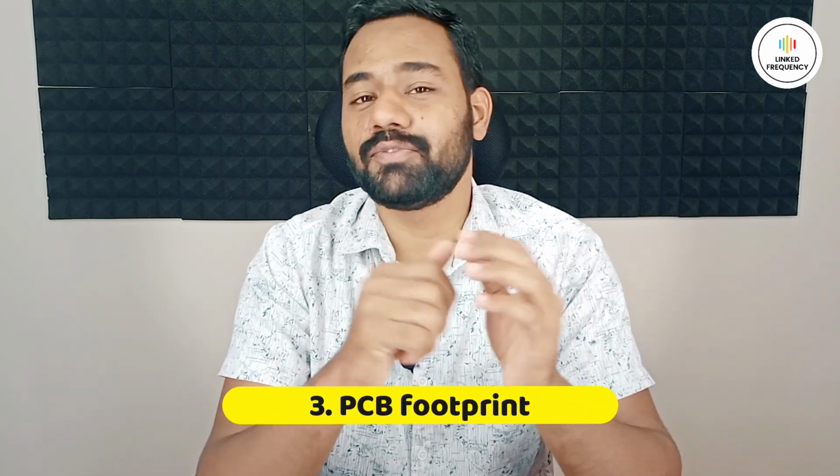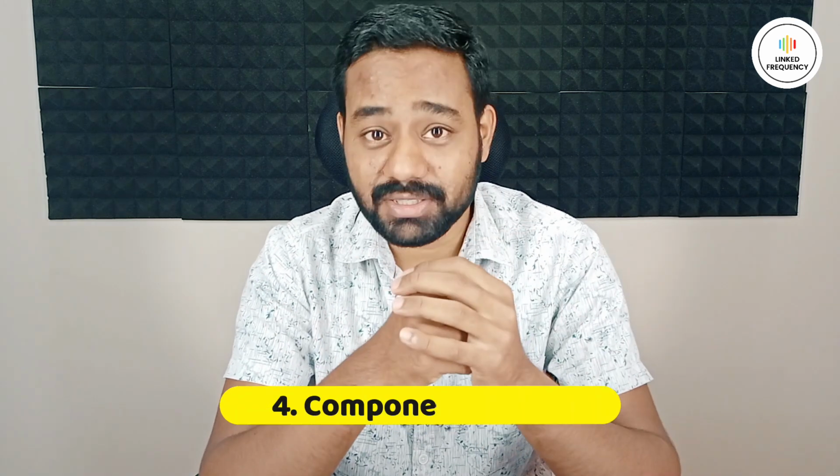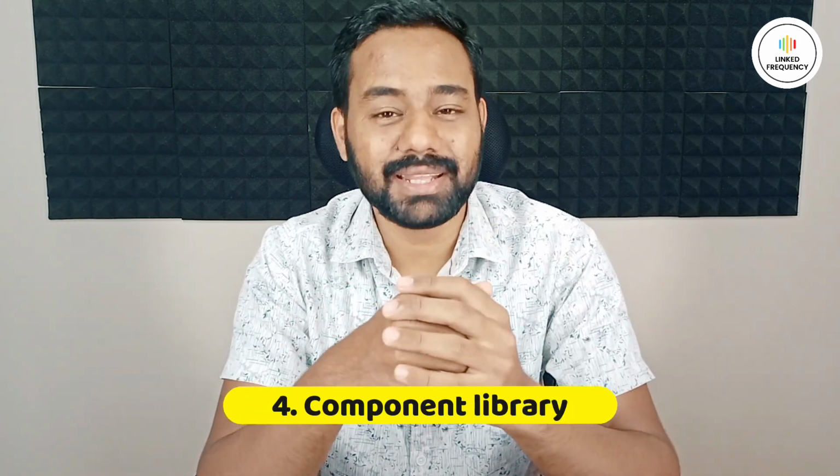Third step is to create a PCB footprint according to the manually measured dimensions of the physical component in your hand. If you have a data sheet, you can refer to that. In this step, we are going to follow the IPC standards and also specific rules with respect to Cartesian geometry. Last but not the least, the fourth step is to create a component library by combining the schematic symbol and PCB footprint that we just created, so that you can use it in your future projects.